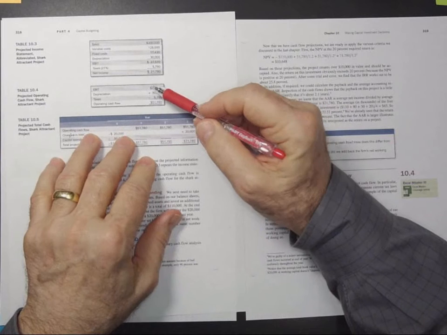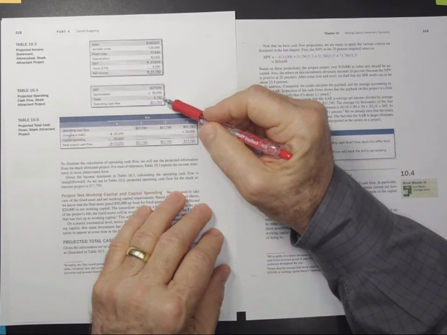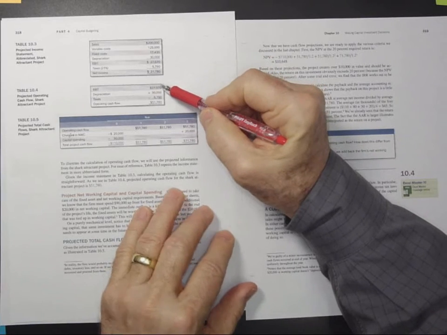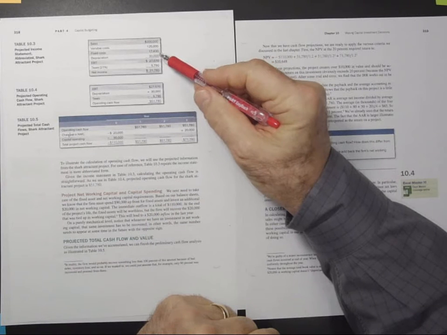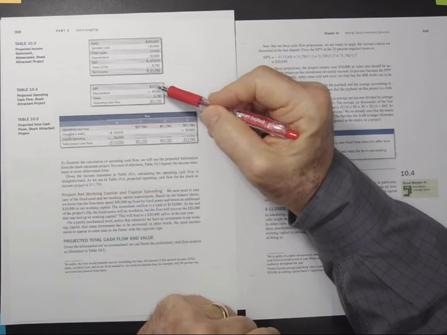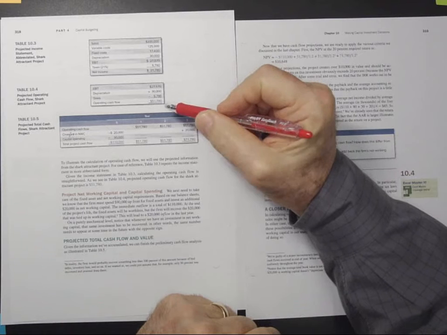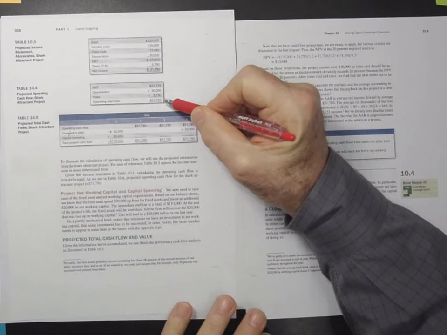So recall that operating cash flow is equal to EBIT plus depreciation minus taxes. And here's our EBIT, 27,570, and here's our depreciation, 30,000, that we add, and here's our taxes, 5,790, that we subtract, and we're left with operating cash flow of $51,780.